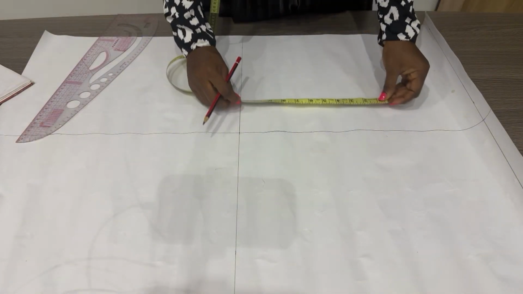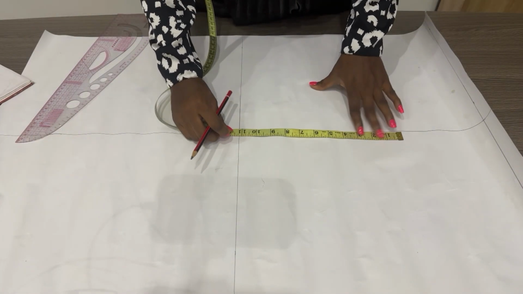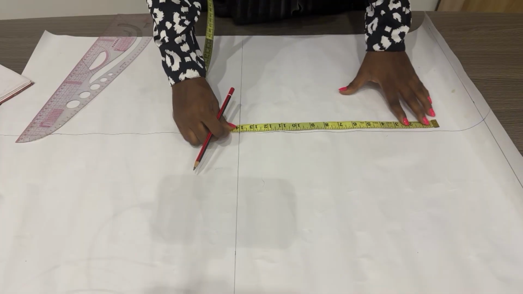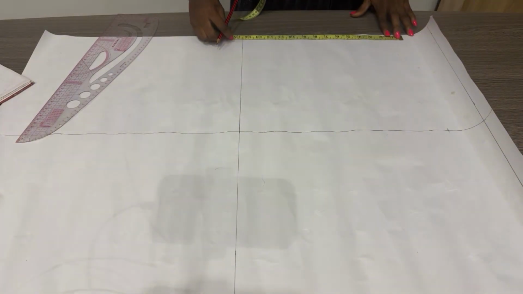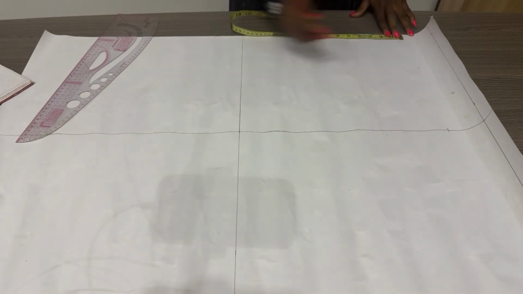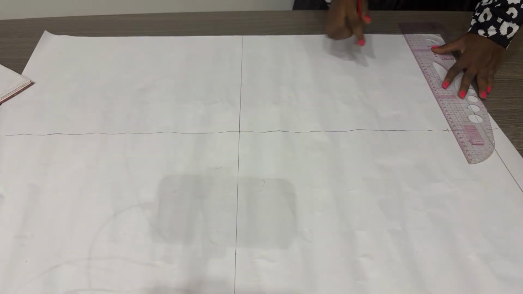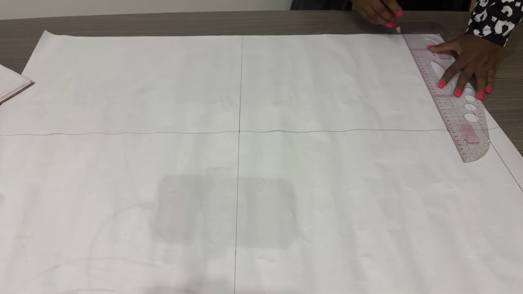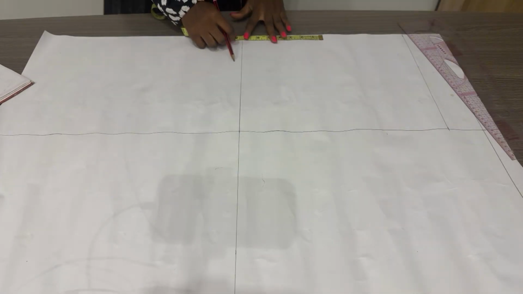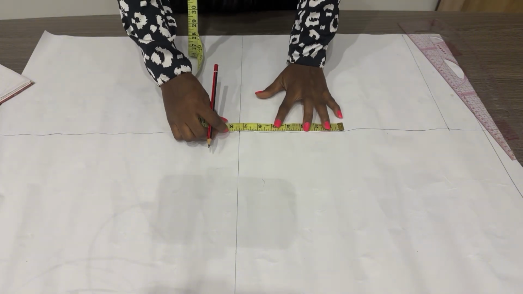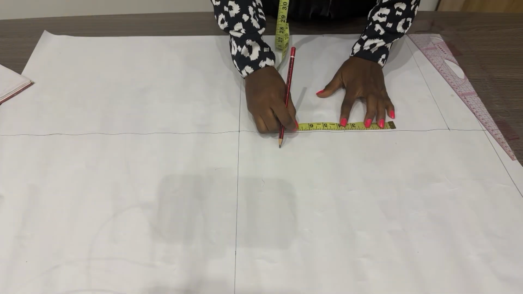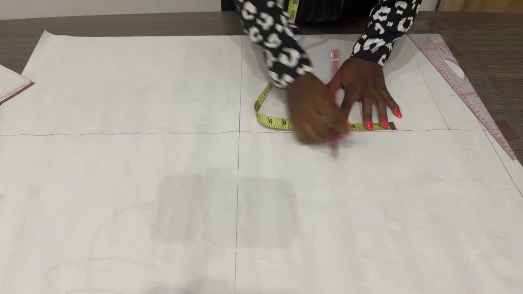The next measurement is the nape to waist measurement. My client's nape to waist measurement is 14.5. Note the front and the back bodies are not the same, so the front bodice is always longer than the back bodice. Go ahead and divide the nape to waist measurement by 2. I got 7.25. Then mark half of the nape line and the knee line by 2 to get the across back line.